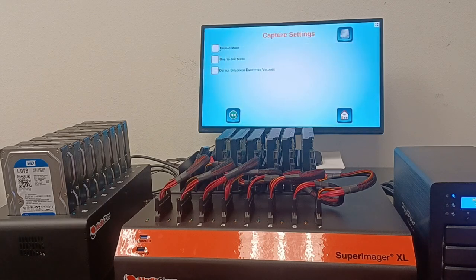Upload mode, where all the ports of the unit will be assigned as sources to upload directly to the network. 1-to-1 will alternate source and target for ease of multi-session. BitLocker is to detect BitLocker and input the password or the password file if you have those. Otherwise, you cannot do much about it.